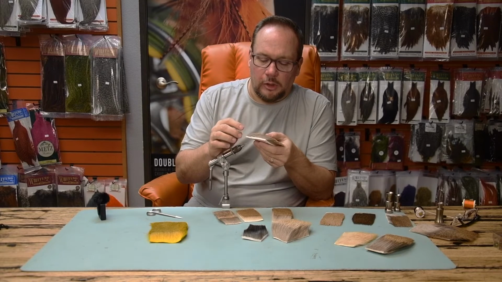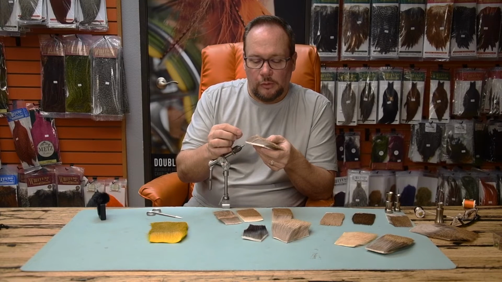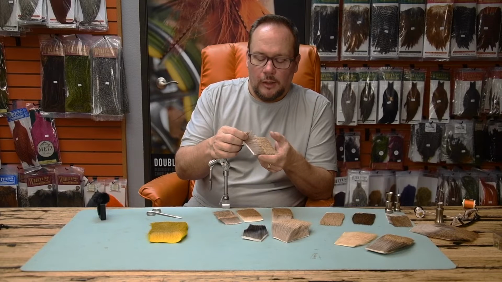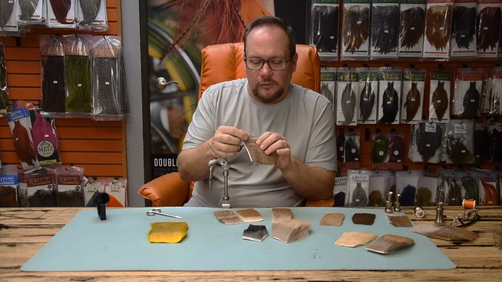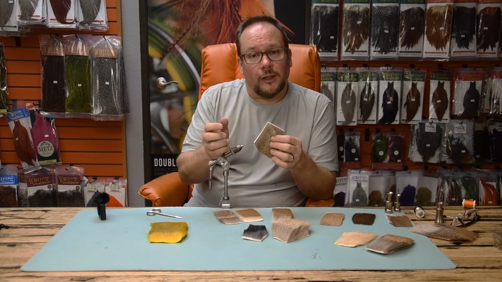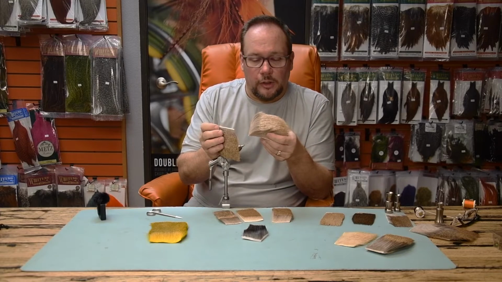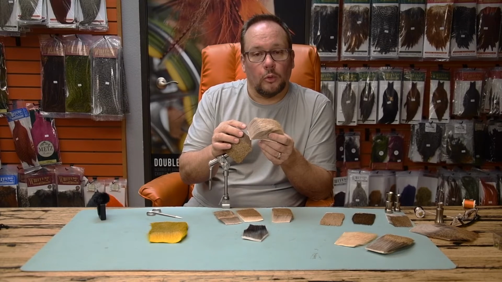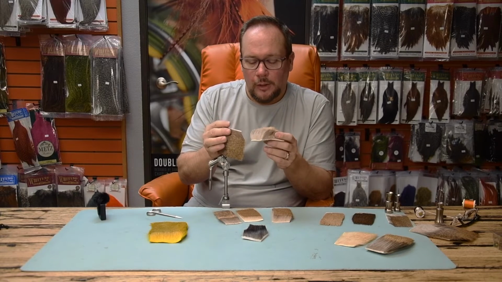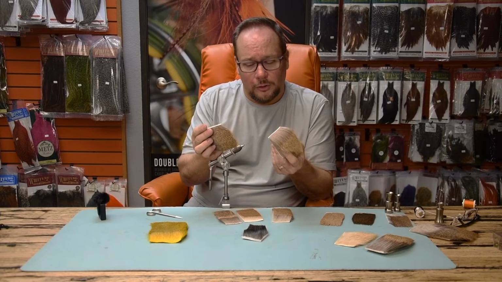Now, cow elk is going to be coarser, larger diameter than yearling elk. So it's a coarser hair, so it's going to have a little bit more flare to it. So larger outside diameter, larger inside diameter. I'd say a medium thickness wall. So this hair will compress and flare really nicely on a fly like an elk hair caddis, something like that. If you tied an elk hair caddis with yearling elk, and it's not to say that you can't, this is going to flare a lot more. So the hair is not going to hold its shape as well. It's going to flare up more. And that's really the application. It really just depends on what you want the hair to do.